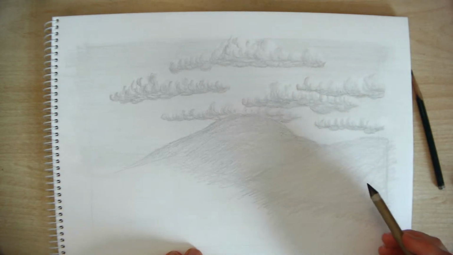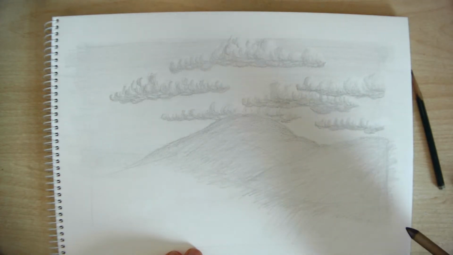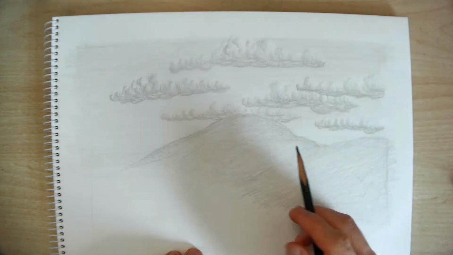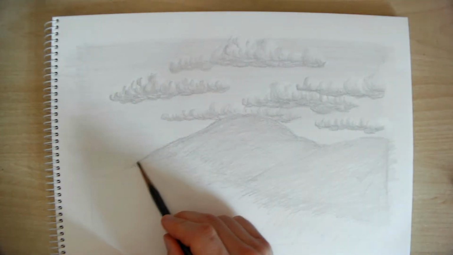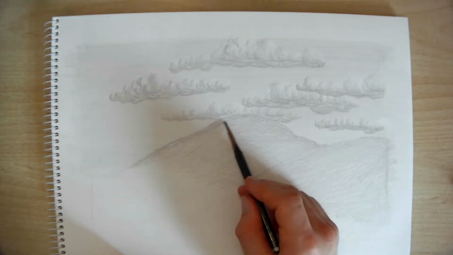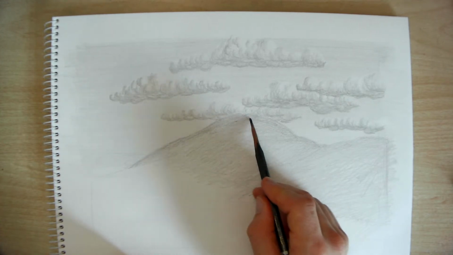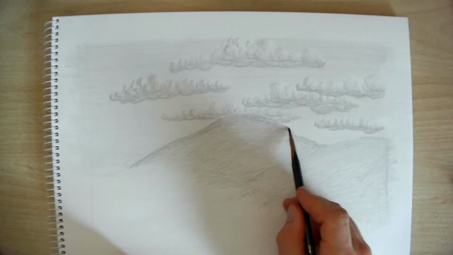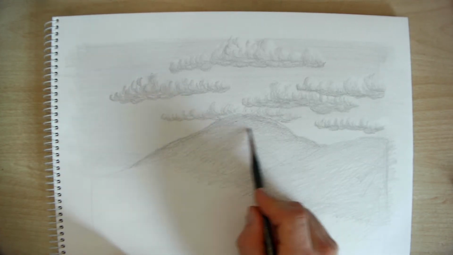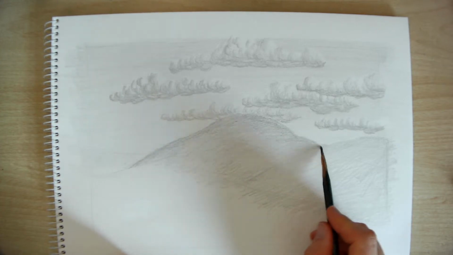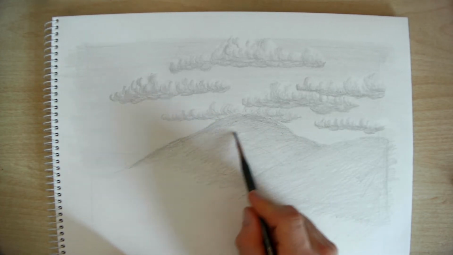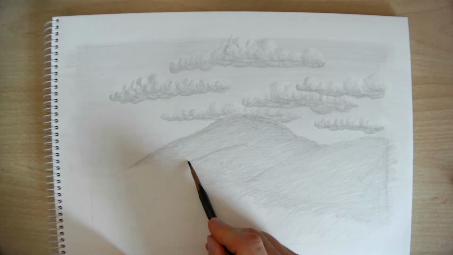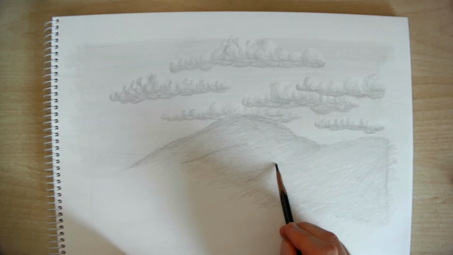And then I want to make them a little smoother. Before I do that, I want the upper edge to be a little darker though. This one up here, the one right in front of it, right there.